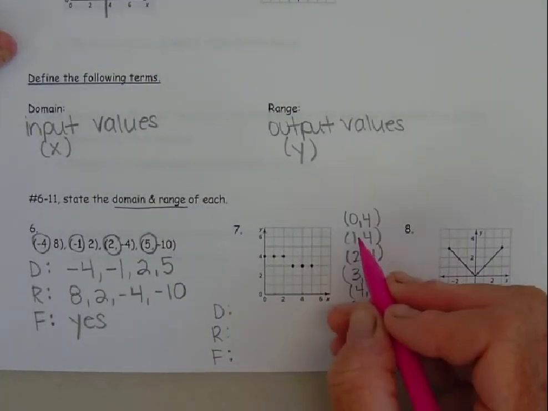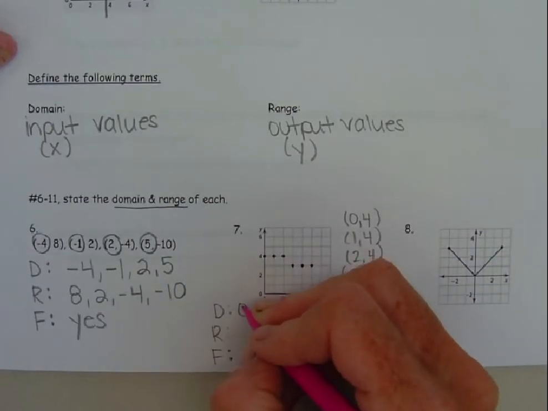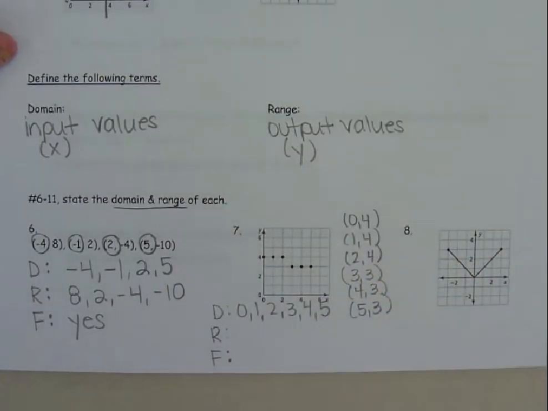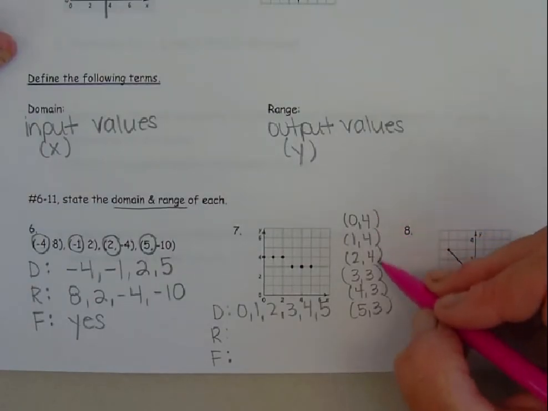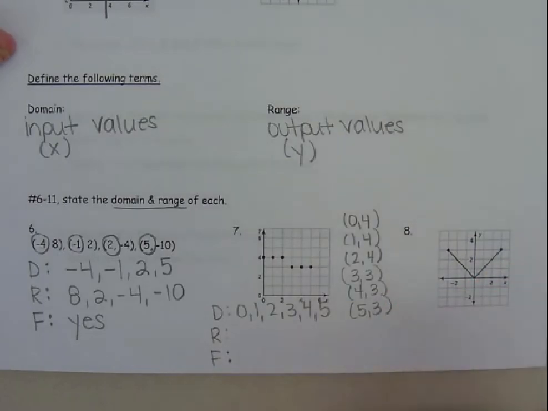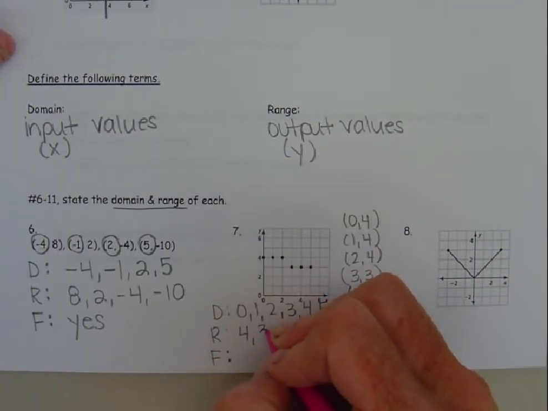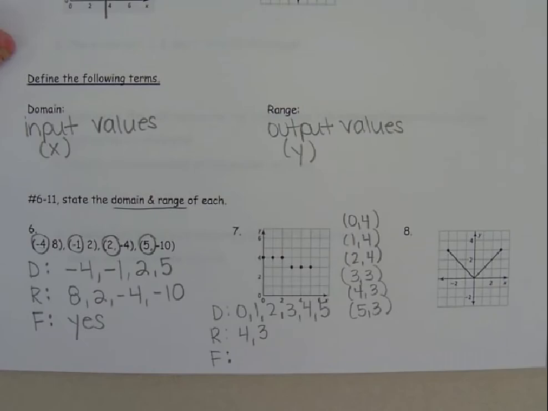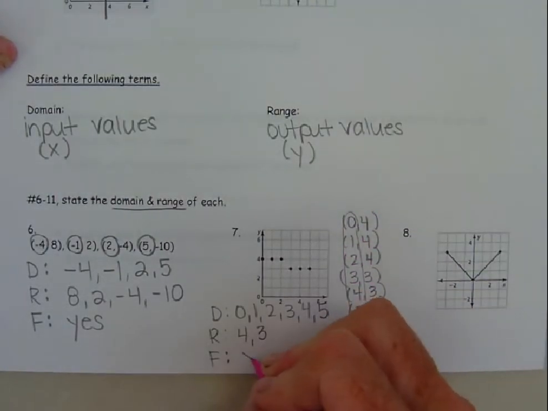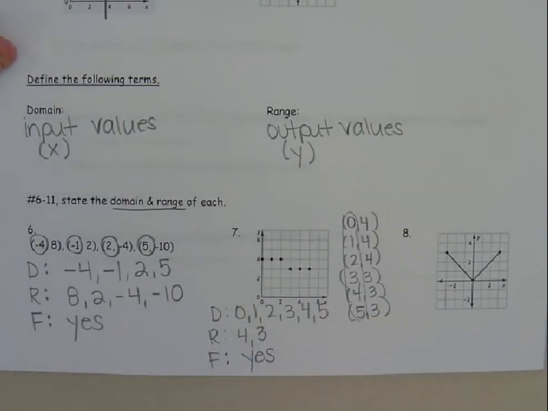My domain, again, is my x values, so I take all of my x values and I list those. My range is my y values, so I take all of those y values and list those. When they occur more than once, you only have to list them once. You do not have to list them twice. And then if you take a look at all those x's, because none of them repeat, this is a function.